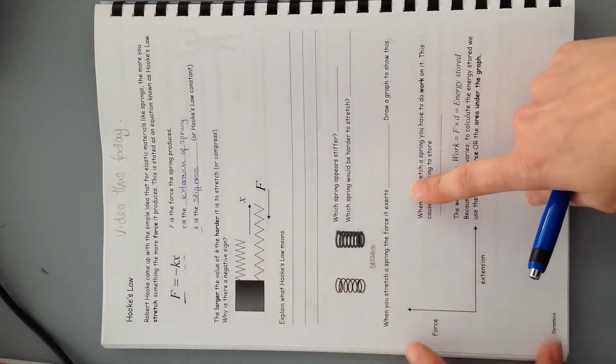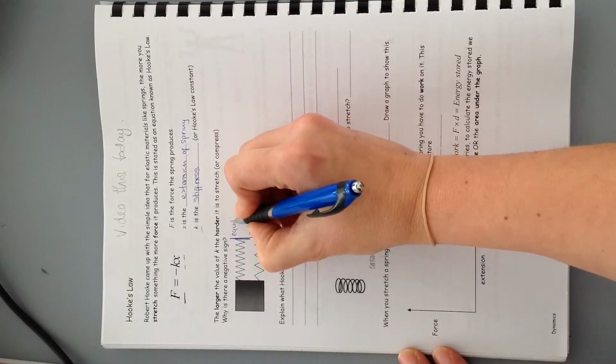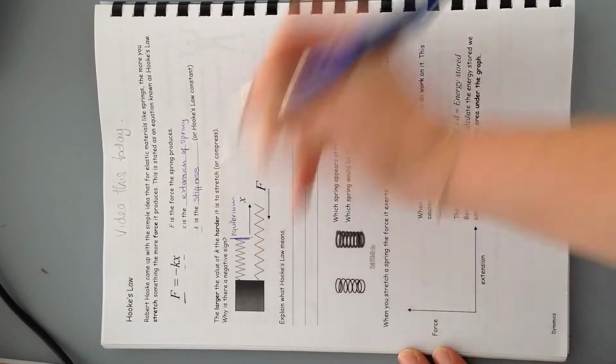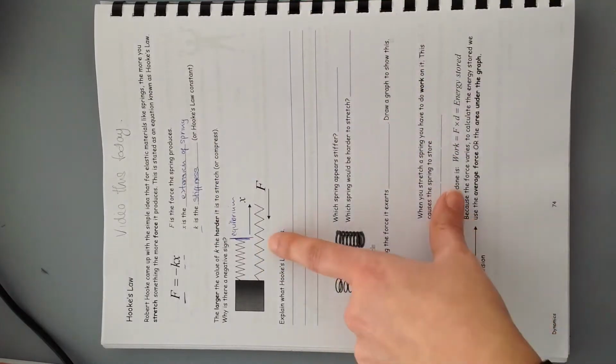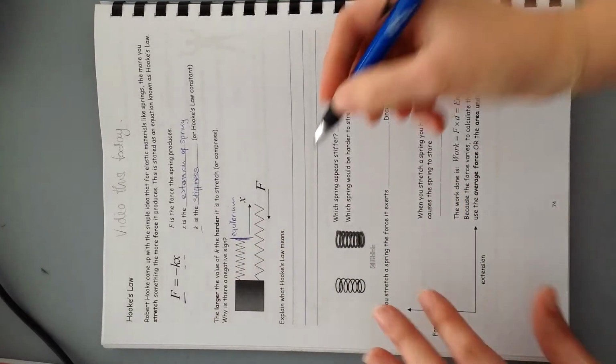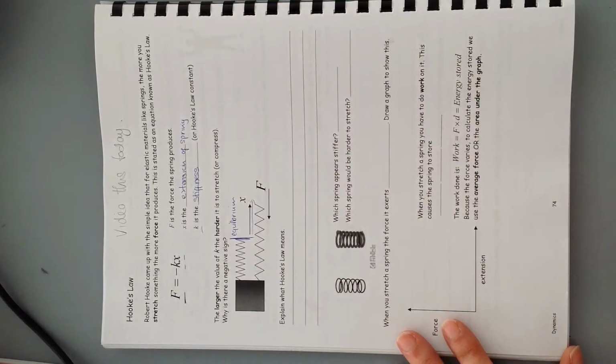So it says here, why is there a negative sign? Well, if we think about what happens with the spring, here's what we call equilibrium. This is the point where your spring would naturally sit. When you just leave your spring sitting still, that's where it would naturally sit. Then we extend it, so we pull the spring out by this amount, x.